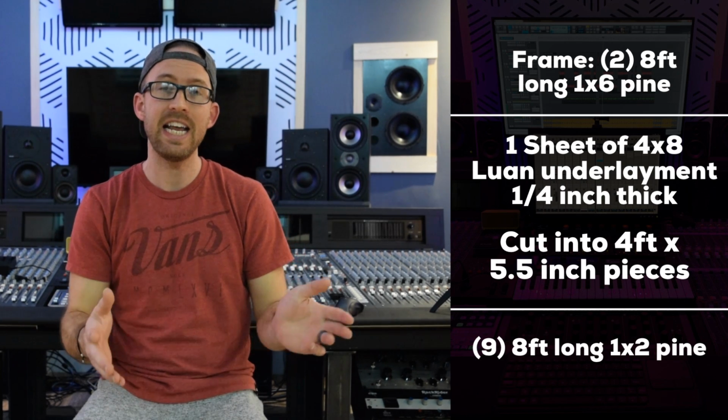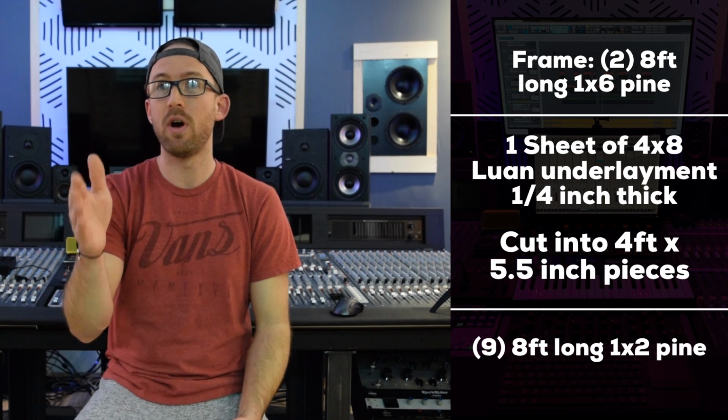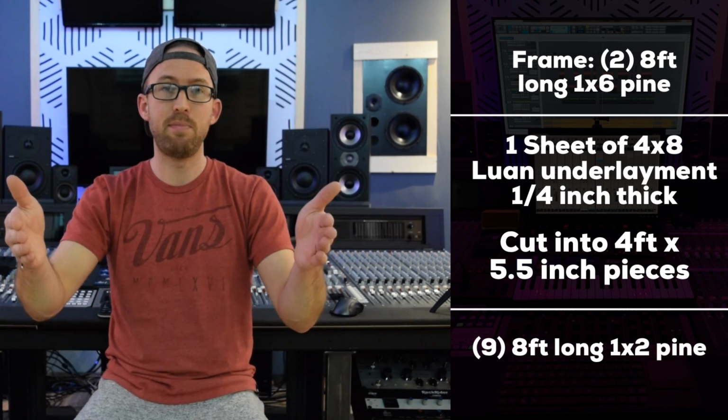And then for all the wells, you're going to need 1x2 pine, 8 feet long, and per one 4-foot by 4-foot block, I actually used 9 of those. So you'll need 9 8-foot long pieces of 1x2. You can buy the ones that I bought, which are already pre-primed, already white, or you can buy the natural ones and maybe make them look nicer than mine. All right, let's build this thing.